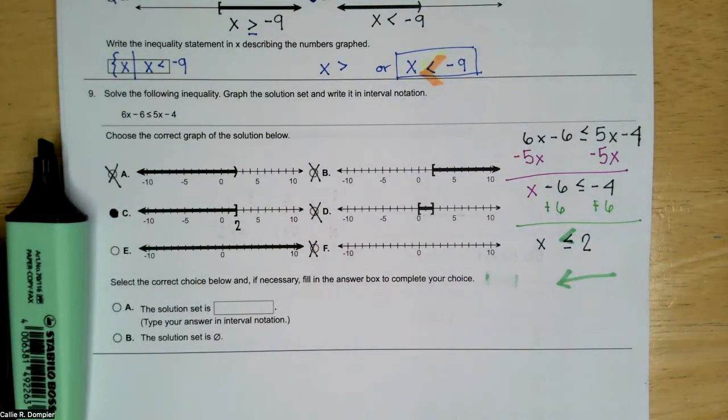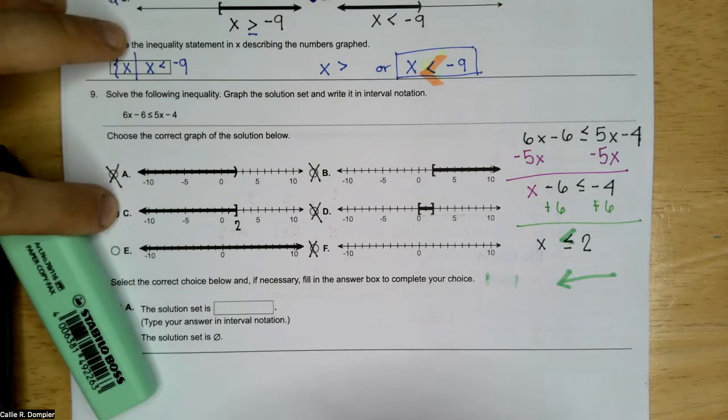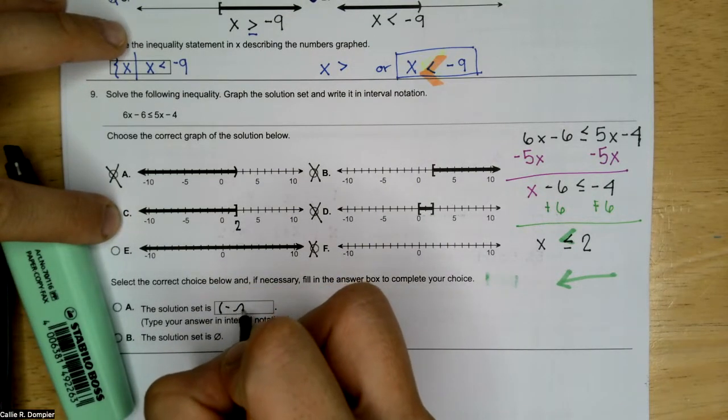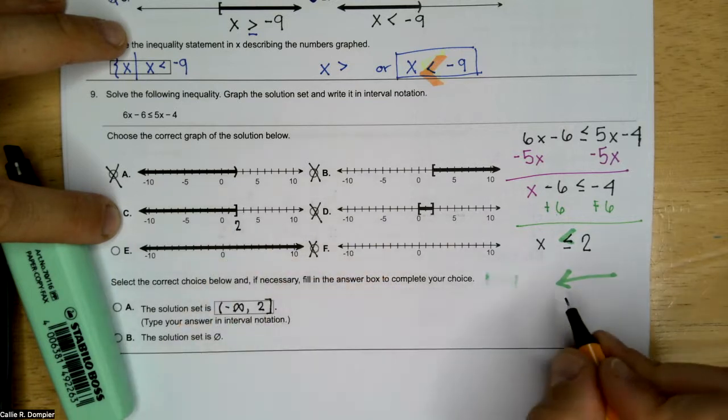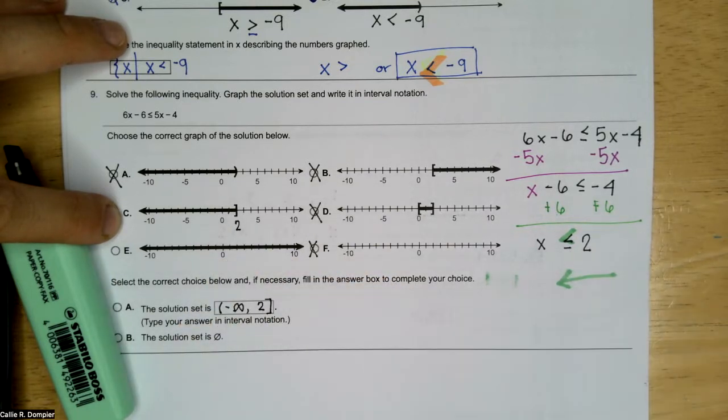And then they want interval notation. Look at the graph I chose. -infinity to 2. The 2 has a bracket. The 2 has a bracket because of this equal sign. Okay.